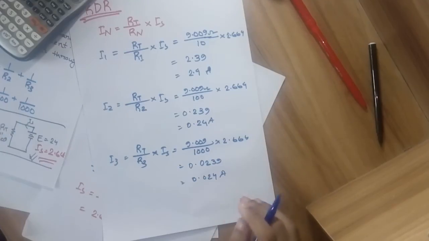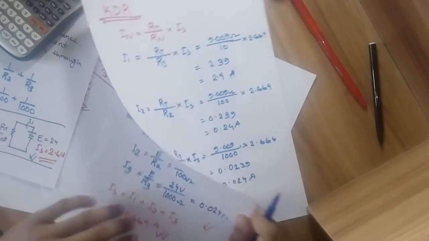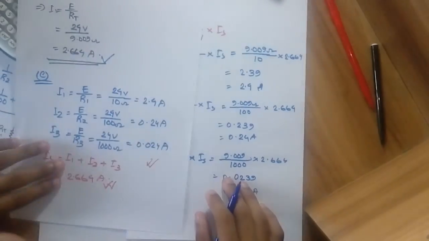Never forget the units. As you can see, the results are the same.